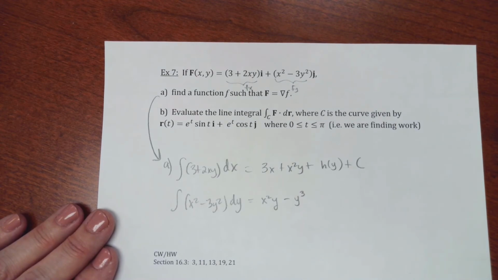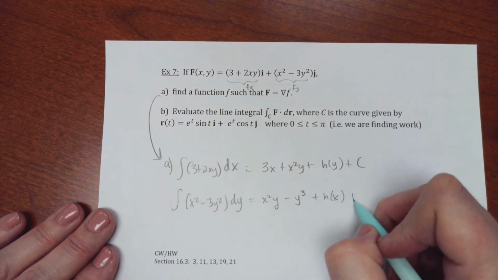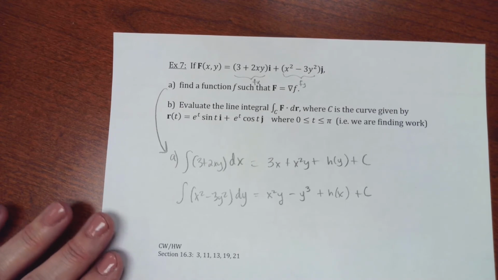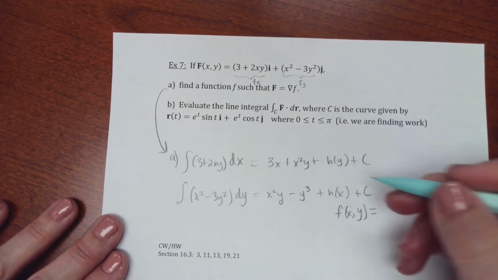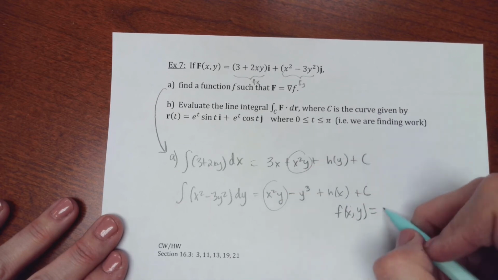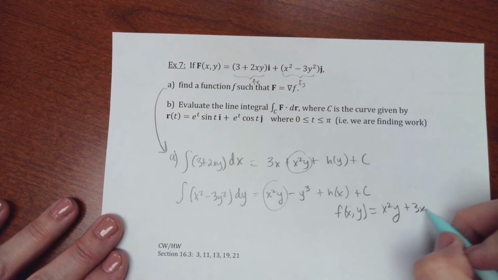This is super similar to the last one, isn't it? Minus y to the third plus a function of x possibly plus a constant. So my decision is that my function f of x, y was this part and these two pieces plus some kind of constant.